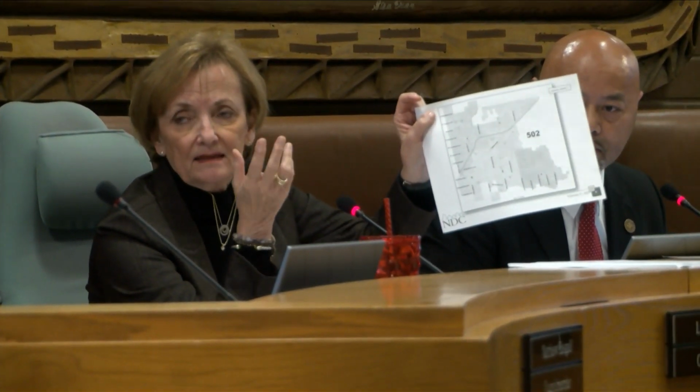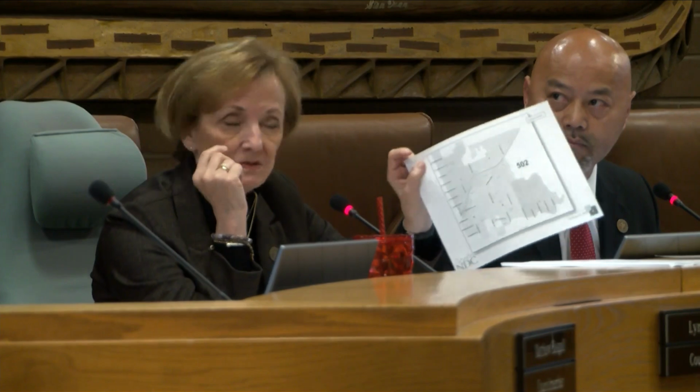"I think paper maps that are in color, because this is not a useful map to me. It's all the same color. I can't distinguish except looking at it here. So I think if we could have paper maps in color of these districts, it would be helpful."